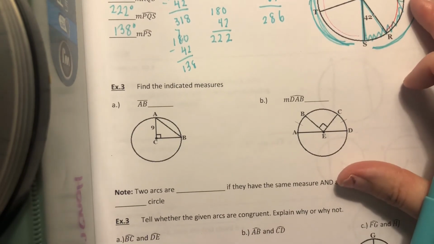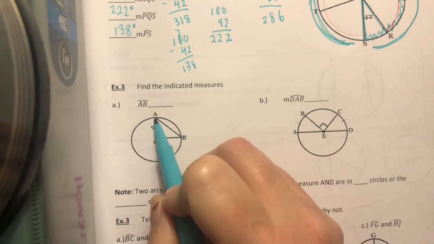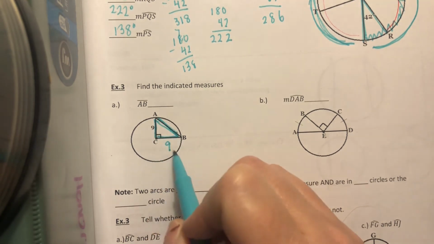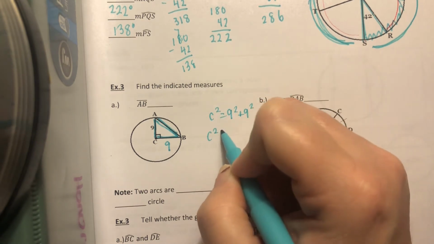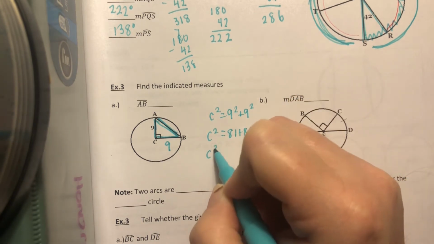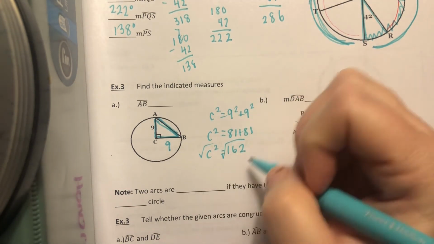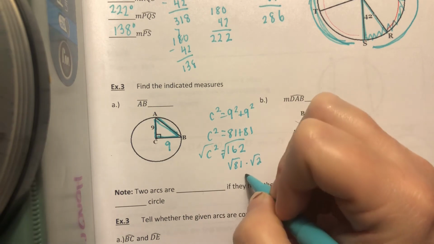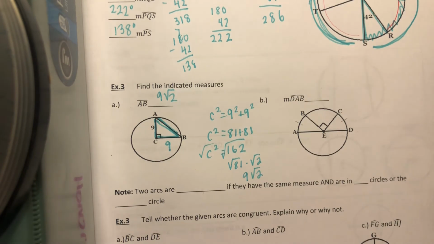Okay. All right, for this one, it says find the indicated measure. So I know that this right here is a radius of 9, which means this is also a radius of 9. If they want me to find this segment, I do have a right triangle, so I'm going to use the Pythagorean theorem. C squared is 9 squared plus 9 squared. That's 81 plus 81, so C squared is 162. And then you can square root that. Remember, there's a few ways you can break this down, but this is going to be square root 81 times square root 2, so it's going to be 9 root 2. That is the answer right there.